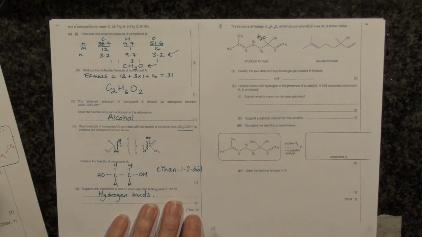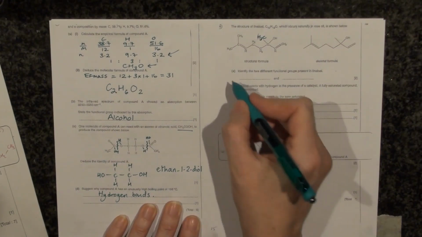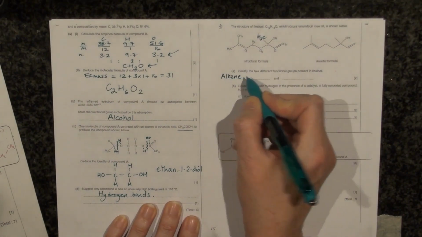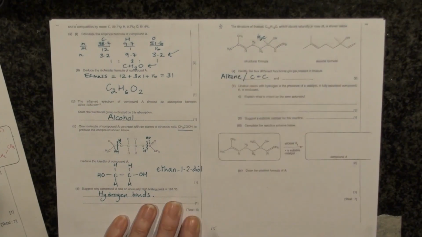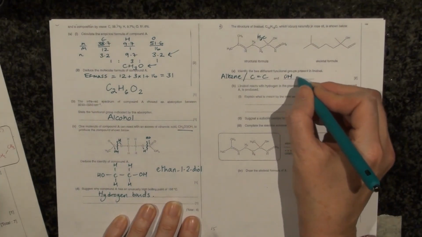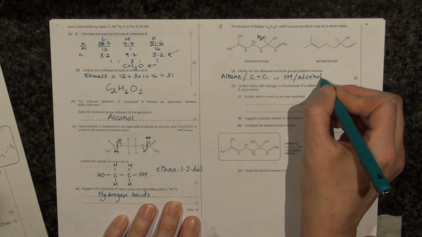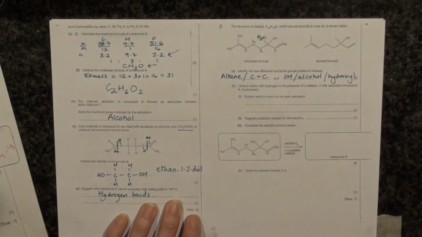So the functional group identity, first of all, we've got two functional groups. You can either say alkene, or you could say C double bond C. So you've got a couple of those in there. And you've also got our OH there. So you could say OH, or you could say alcohol, or they would accept hydroxyl as well. Any of those ways to pick up those two. You cannot, remember, use an alkane as a functional group, because as soon as you've got anything else in there, that is going to supersede that.